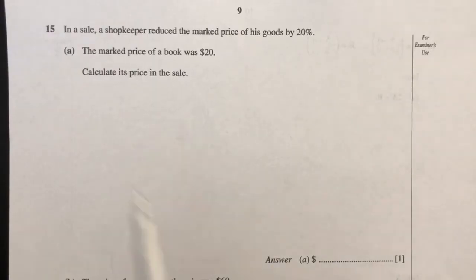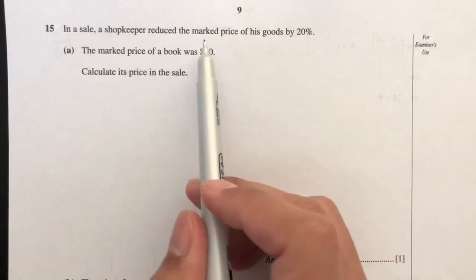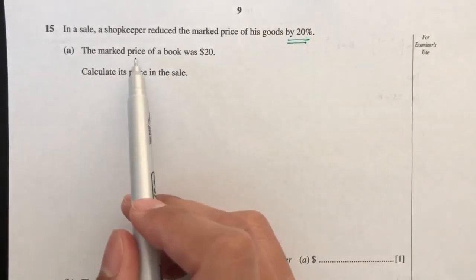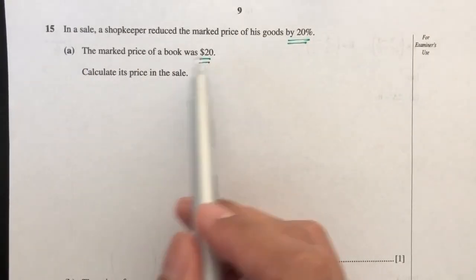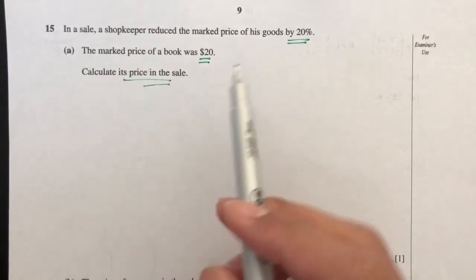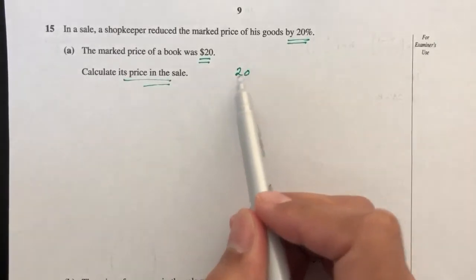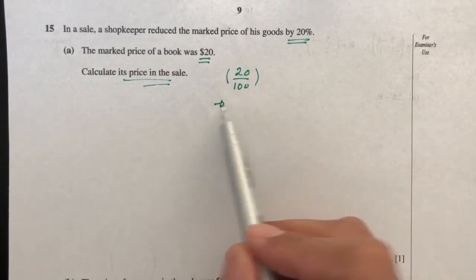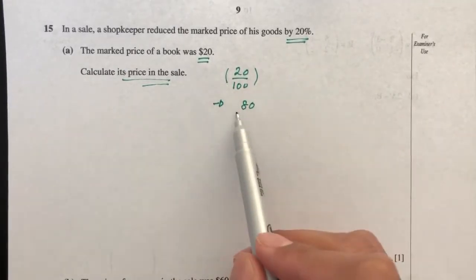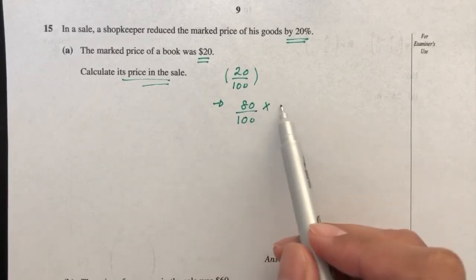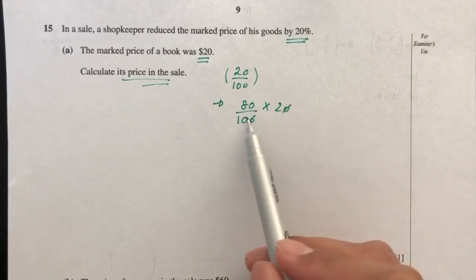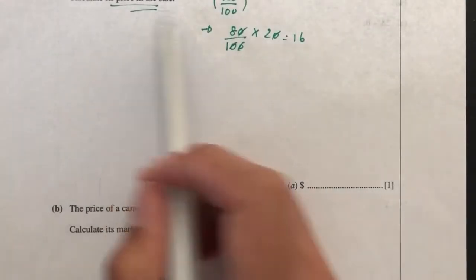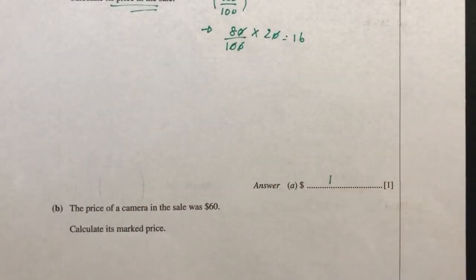Question number 15. In a sale, a shopkeeper reduced the marked price of his goods by 20%. The marked price of a book was $20. What is its sale price? So 20% is the price it was reduced by. So the new price will be 80% of the original price, so 80% times 20. So it will be $16. So the sale price will become $16.